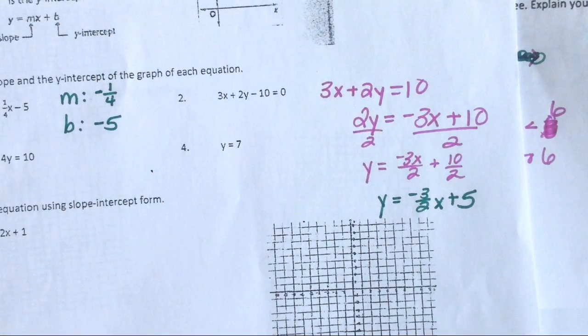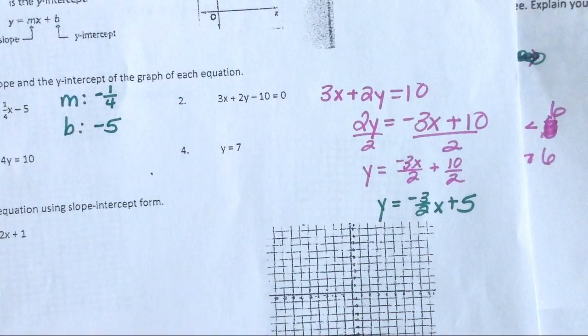Now, is there a faster way to do that? Yes. There is. Will most people remember that? No. Most people are going to do this, and that's fine. If you're interested in a faster way, come see me 0 period. Otherwise, this will be completely fine for us.